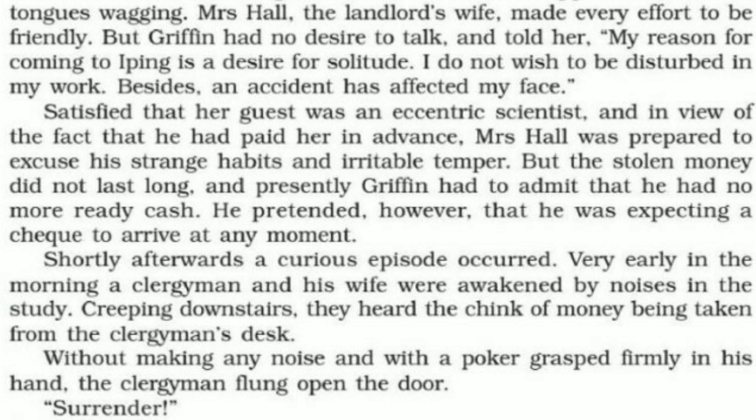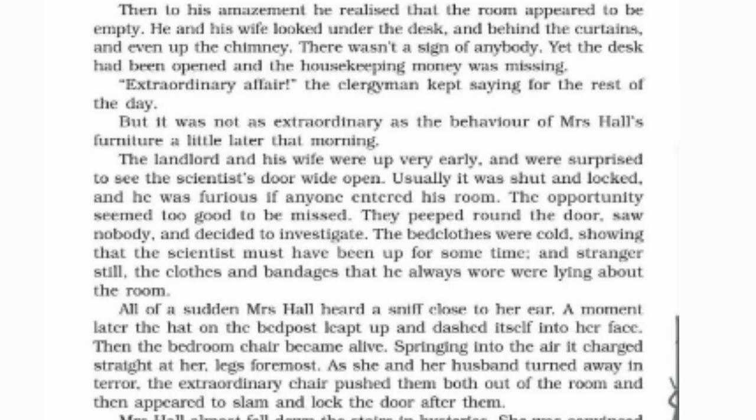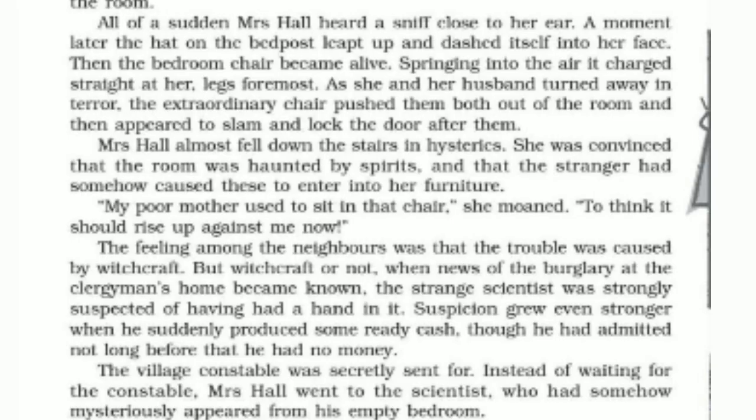Now I will explain some paragraphs together because they have similarities. So paragraphs 4 to 7 tell about a strange incident. What is the incident? Let us see. A strange incident that occurred after the arrival of the scientist.